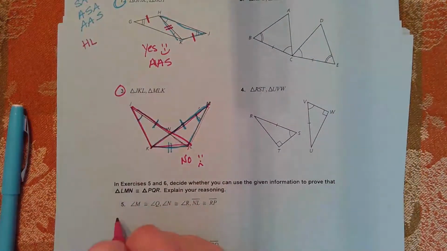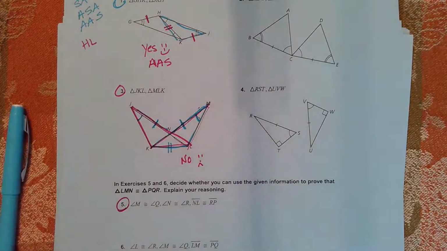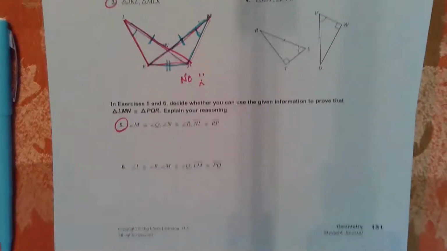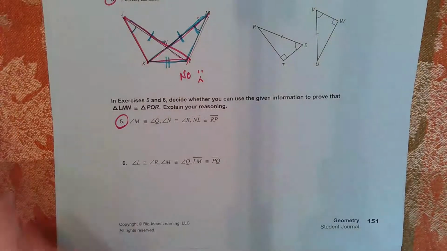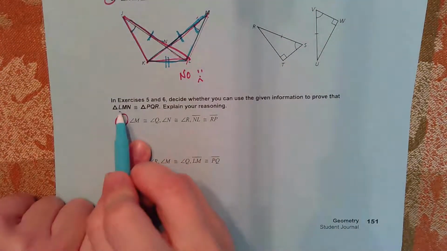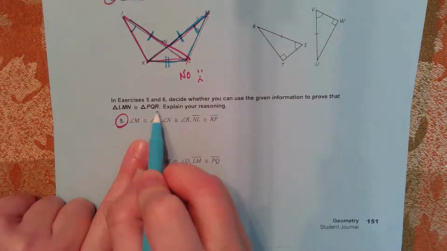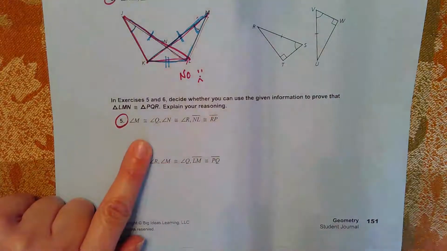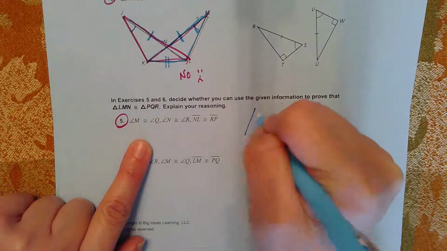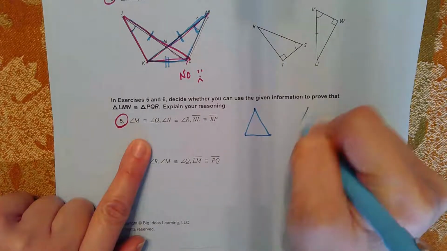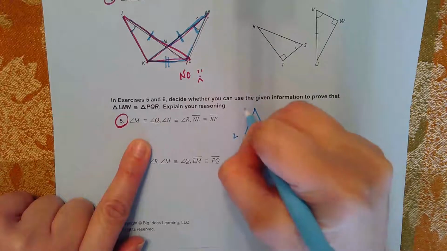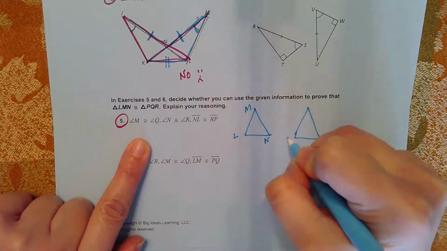All right, so another thing I'm going to ask you to be able to do is, without giving a picture, determine if these triangles are congruent. So we have triangle LMN is congruent to PQR. Decide if you can use the given information to prove that the triangles are congruent. So I'm just going to draw two triangles. It didn't tell me they were right triangles, so I'm just going to draw them as regular. LMN and PQR.